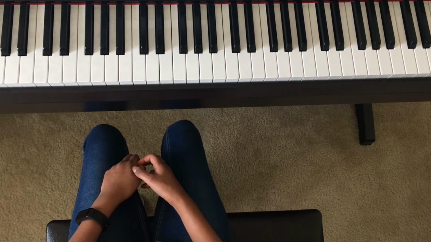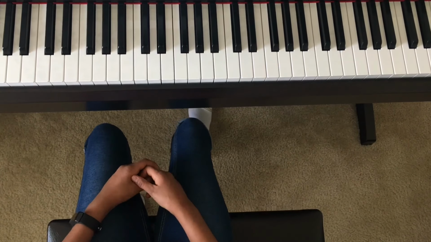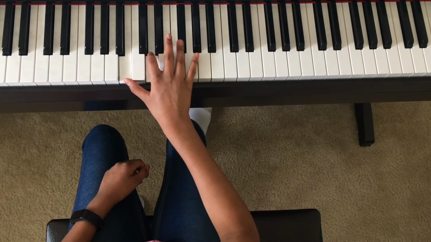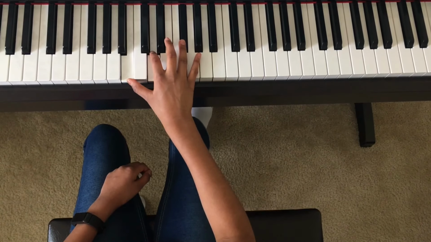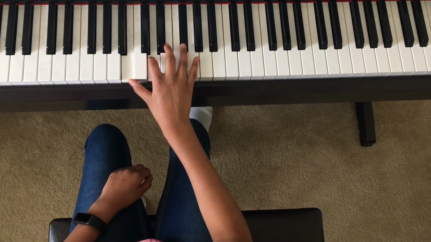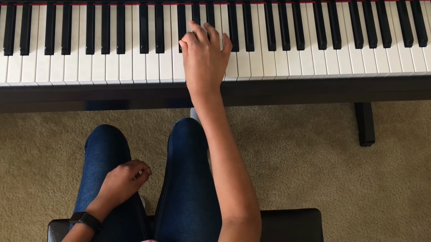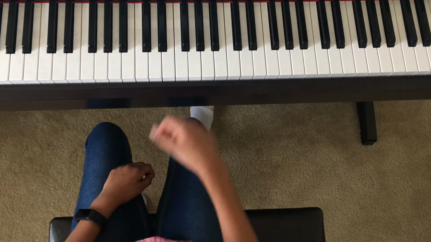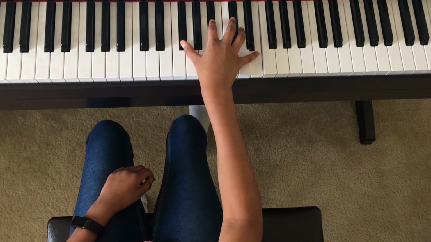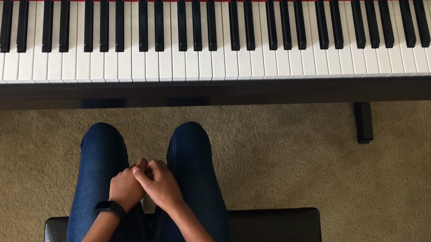So lastly, let's take the 5 of 6. The 6th chord of the D major key would be B minor, and to find the dominant chord of the B minor key, you just take the 5th note and construct a dominant chord on top of that. So you would have an F sharp 7. You can do this for any key. I just chose D major as an example.